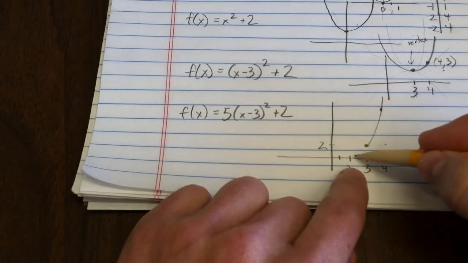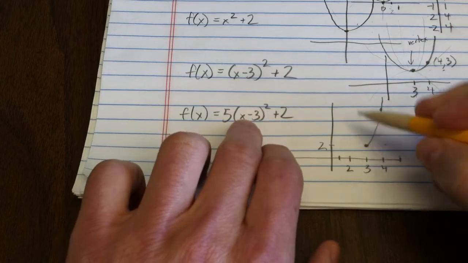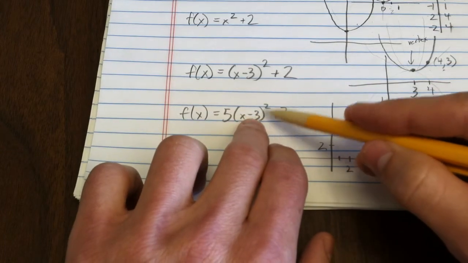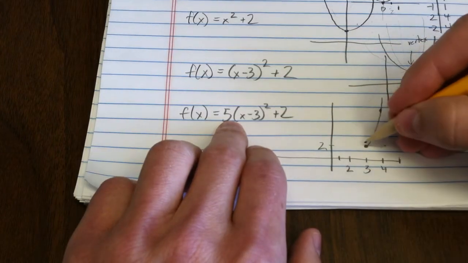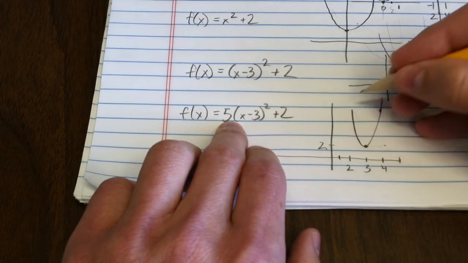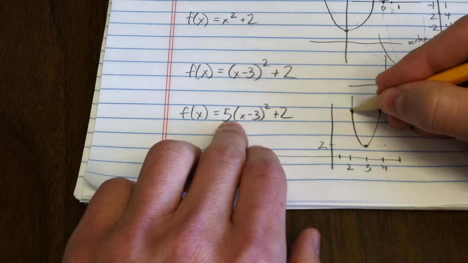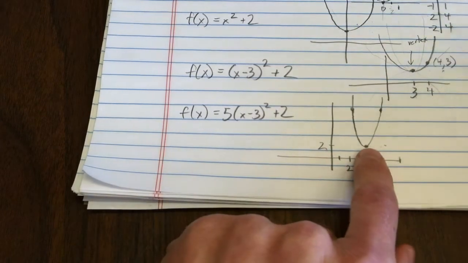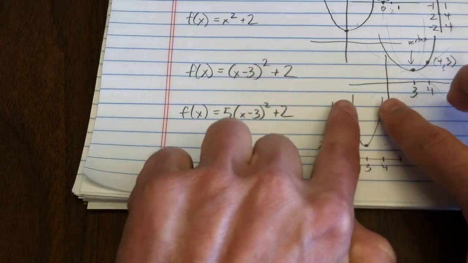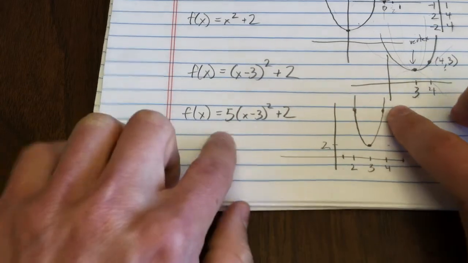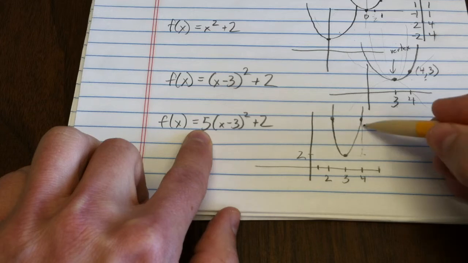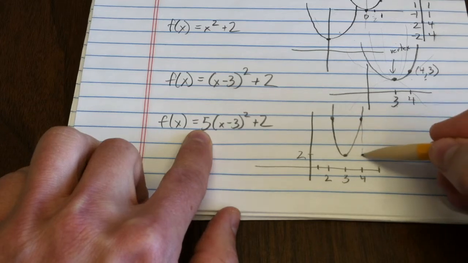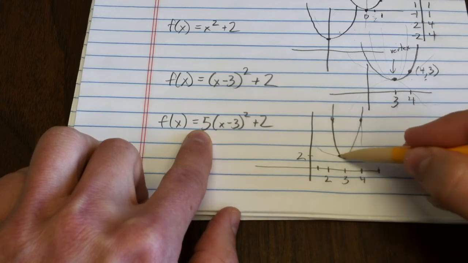Okay, and then if we go down 1, if we plug in 2, I get 2 minus 3. That's negative 1. Square it, it's 1. And I get 5 plus 2 the other direction too, and you get this shape actually made more steep. Now if you put in a 1/5 there, instead of going up 5 on that first step over, they would only go up 1/5, and you get a really flat shape.